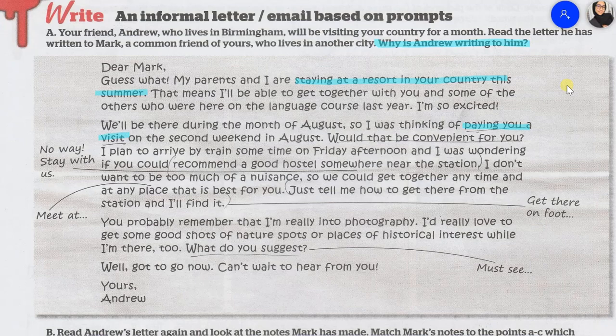And then Andrew was asking him for some information about where to stay and which places to visit. So a recommendation of a good hostel somewhere near the station.